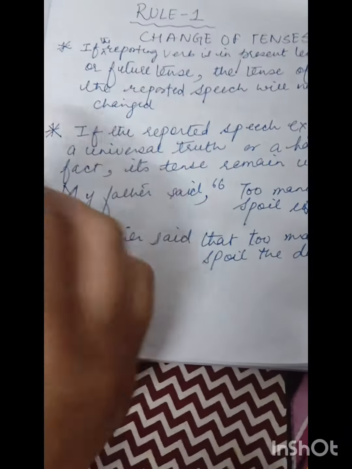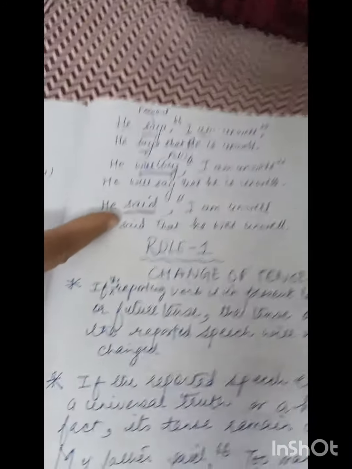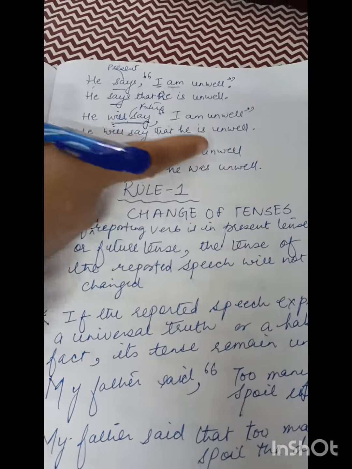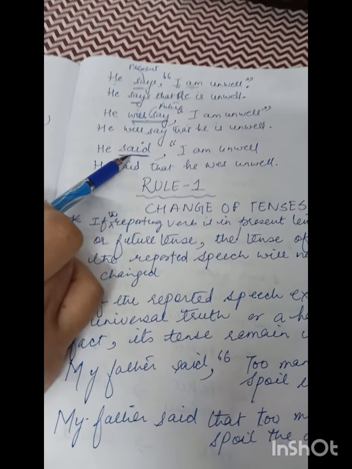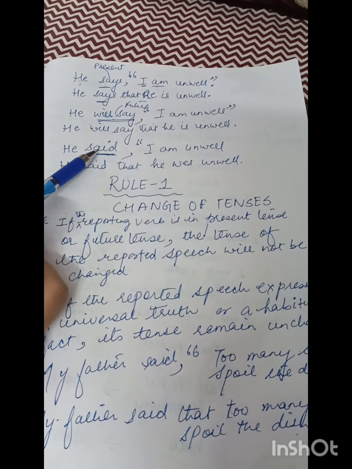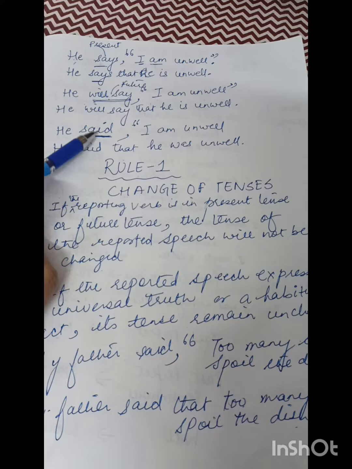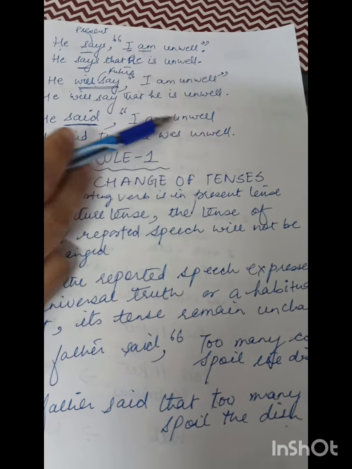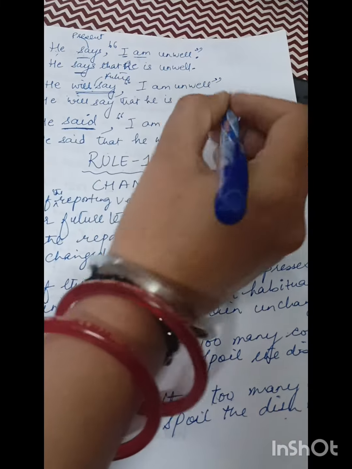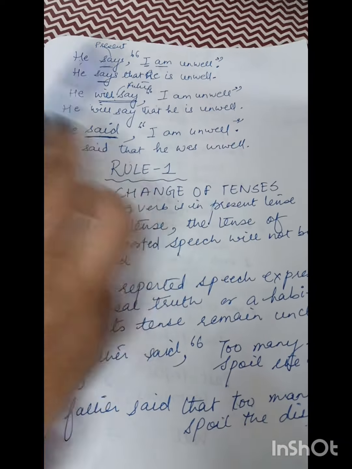Now the third category. I am again going back to the same example. He said, "I am unwell." What did we notice here? Said being the reporting verb. So the reporting verb was in the past tense. When the reporting verb is in the past tense, then the tense of the reported speech will be changed.